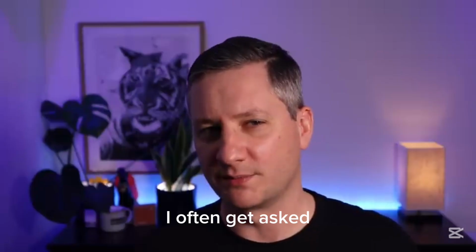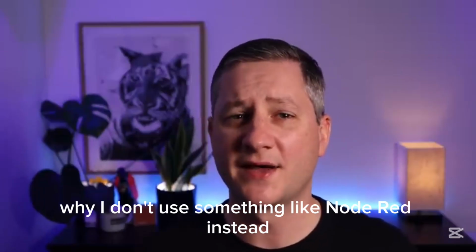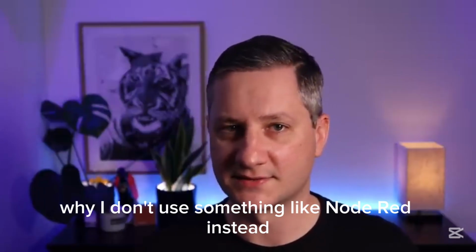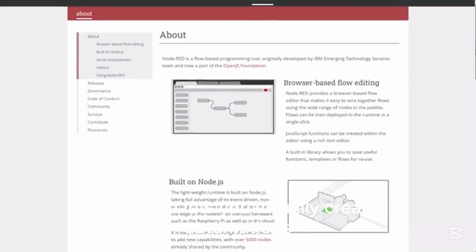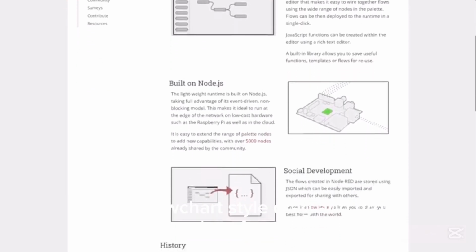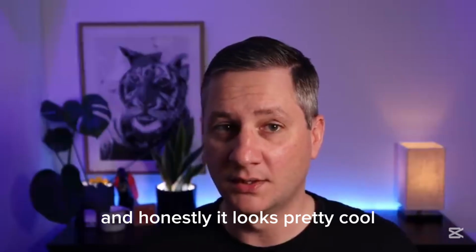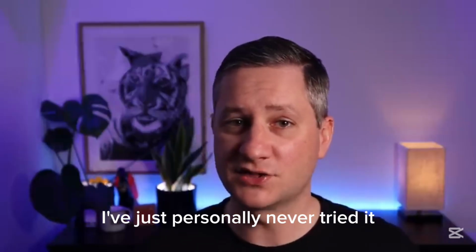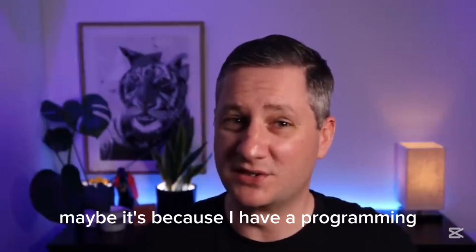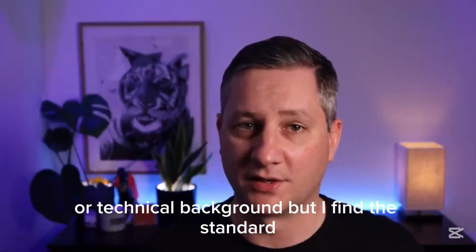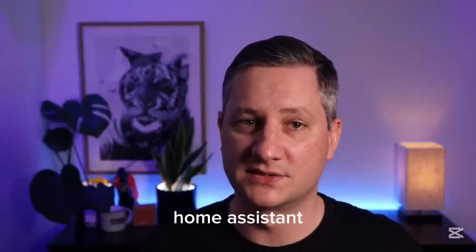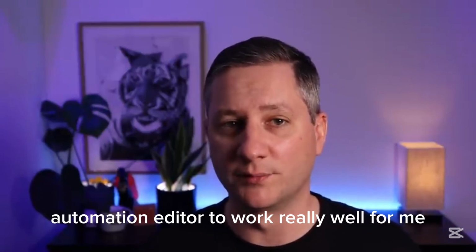I often get asked when people see these complex automations why I don't use something like Node-RED instead. Node-RED lets you visually create automations using a flowchart style drag and drop interface, and honestly, it looks pretty cool. I have absolutely nothing against it. I've just personally never tried it. Maybe it's because I have a programming or technical background, but I find the standard Home Assistant automation editor to work really well for me.